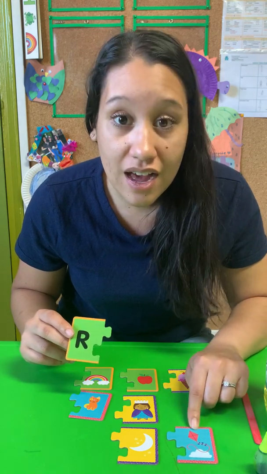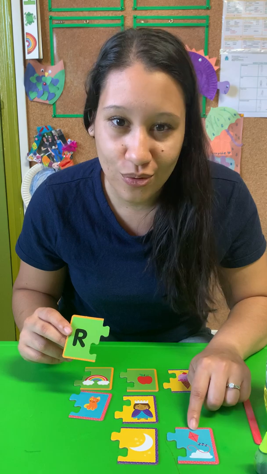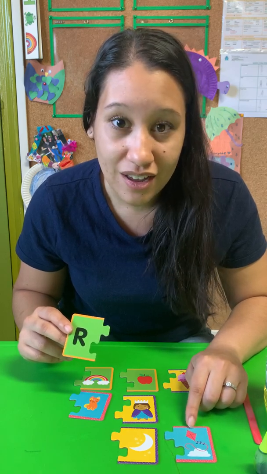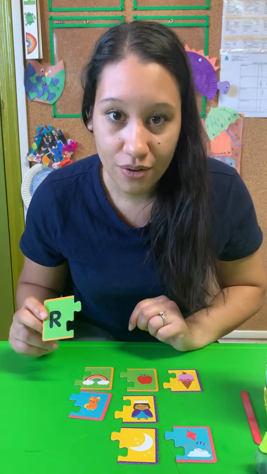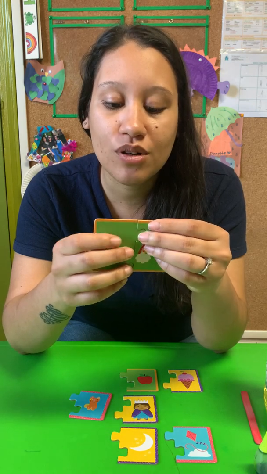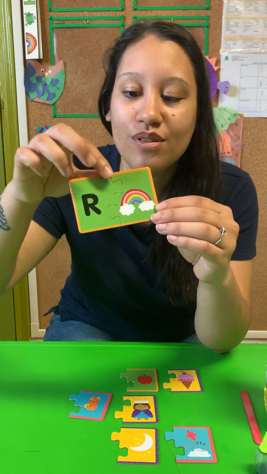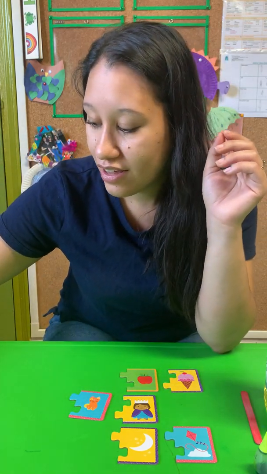Does kite start with R? No, kite doesn't start with R. What starts with R? Rainbow, right? Rainbow starts with R. Very good. Rainbow starts with the letter R.